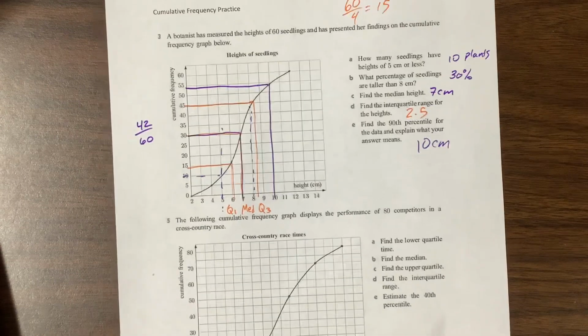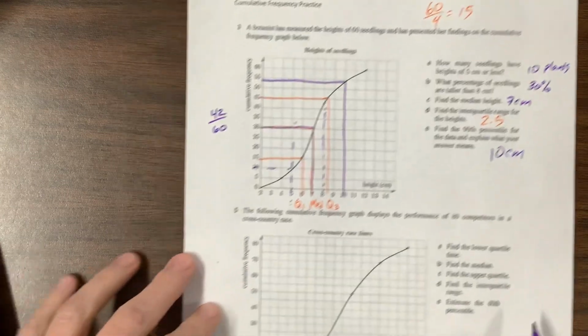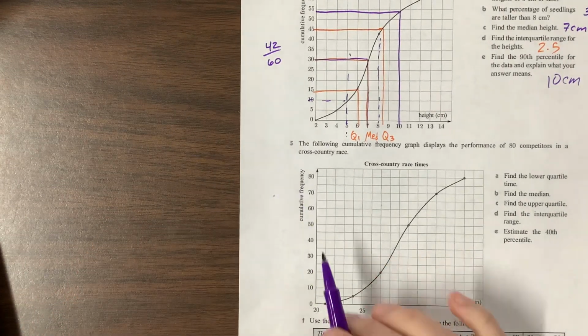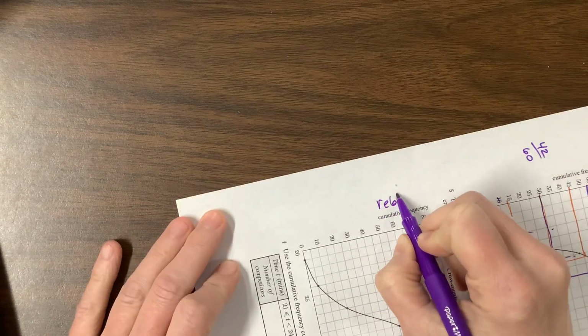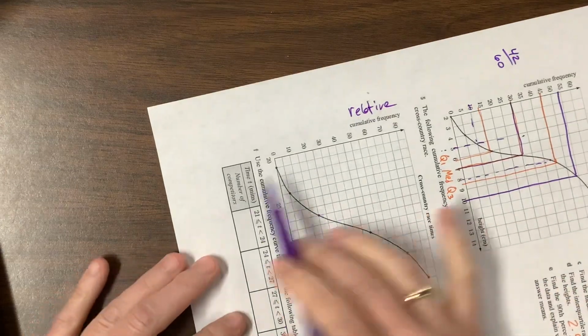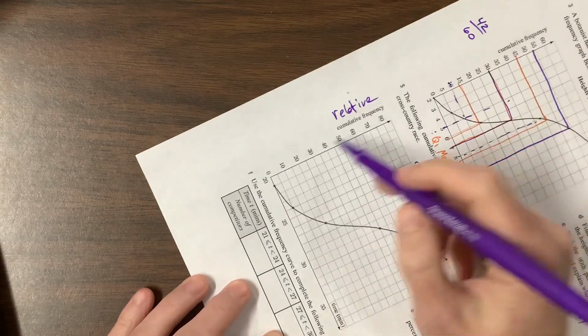Good. Okay, so let me use the next example to talk through the idea that sometimes they'll give us not just the cumulative frequency, but what they call the relative cumulative frequency. We scale it not out of how many things happened.